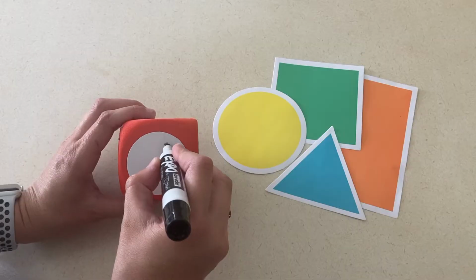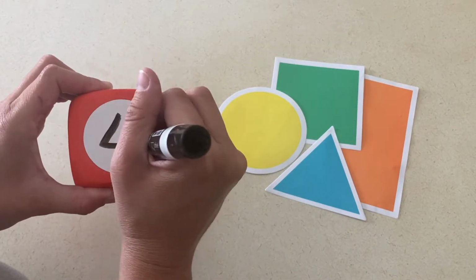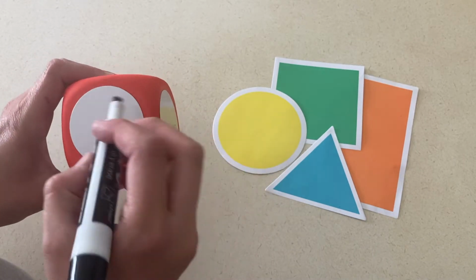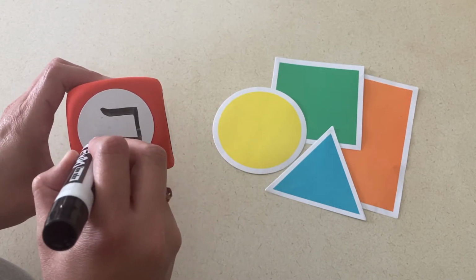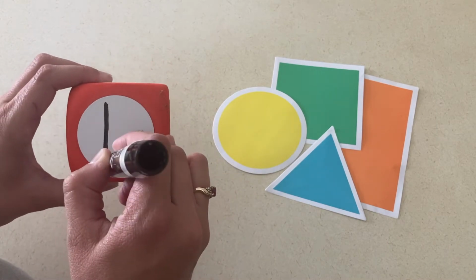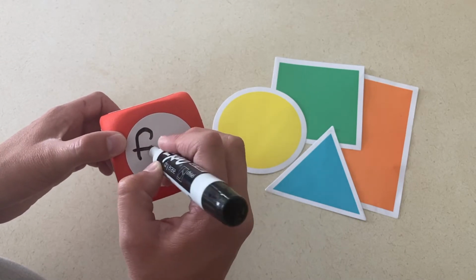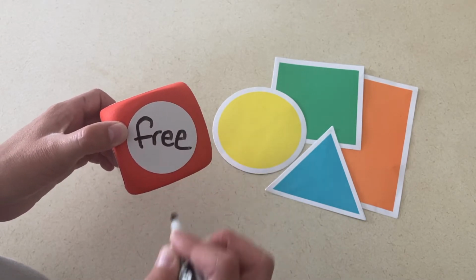The next suggestion is to decorate your door. To make this a more fun, interactive activity, I would have a lot of different shapes that they could decorate the door with, and then get an erasable die that you could draw the shapes on and let them roll the die to determine which shape they get to go put on the door. And you could even have a free space where they get to pick which shape they want to decorate with.